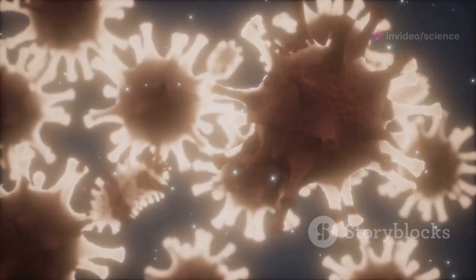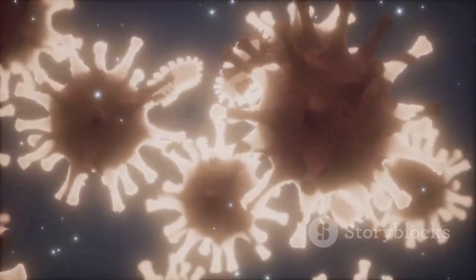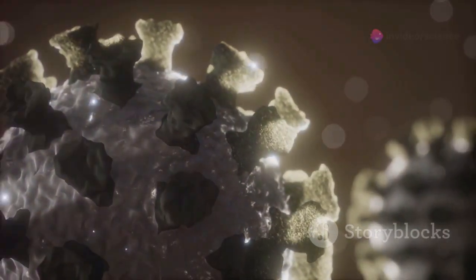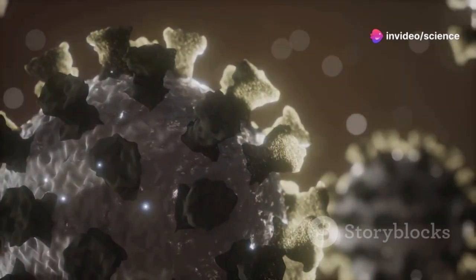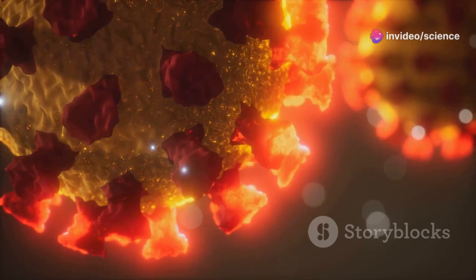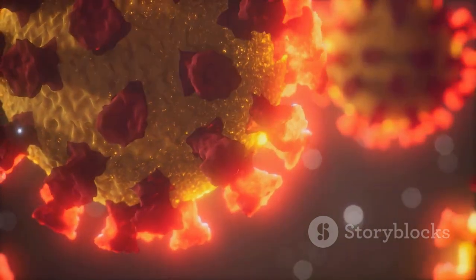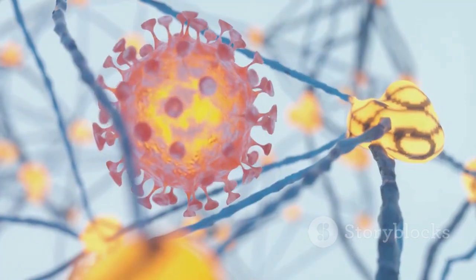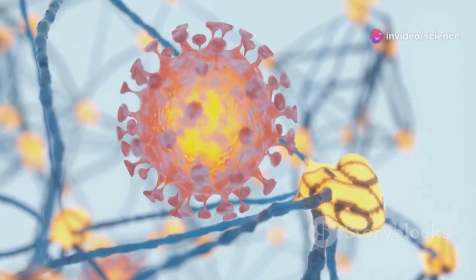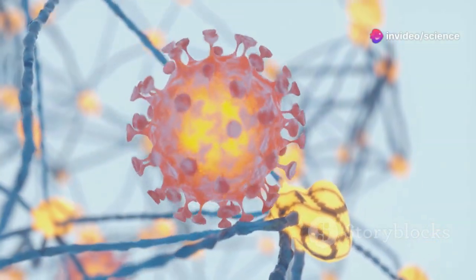It helps the virus blend in with its surroundings, making it harder for the host's immune system to recognize and attack it. The envelope is often studded with glycoproteins, which are proteins that have sugar molecules attached to them. These glycoproteins act like keys, helping the virus attach to and enter host cells. For example, the influenza virus uses its glycoproteins to bind to specific receptors on cells in the respiratory tract.